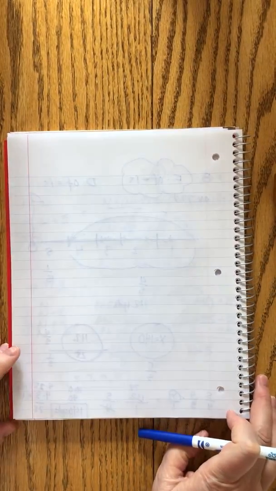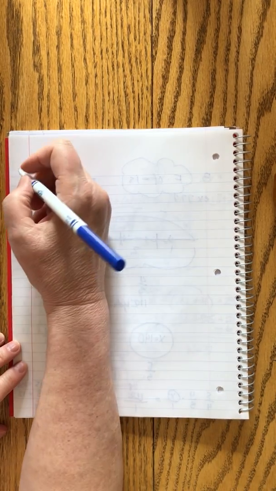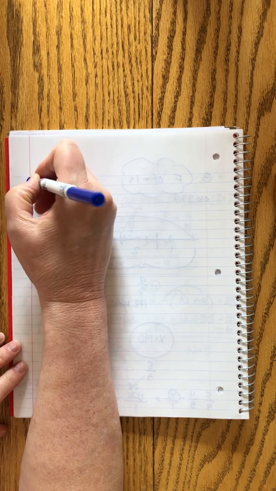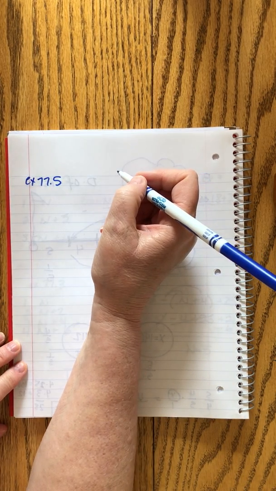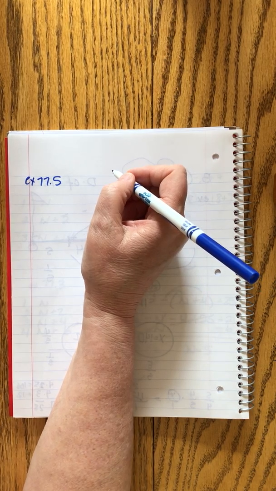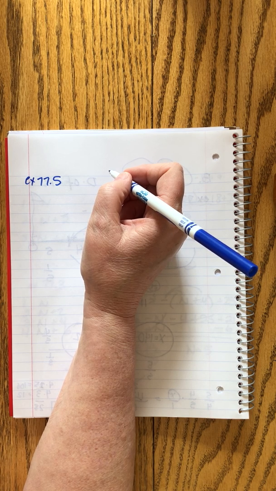Example 77.5. Mickabee guessed that the total was 30.24, but this was 7.2 times the total. What was the total?